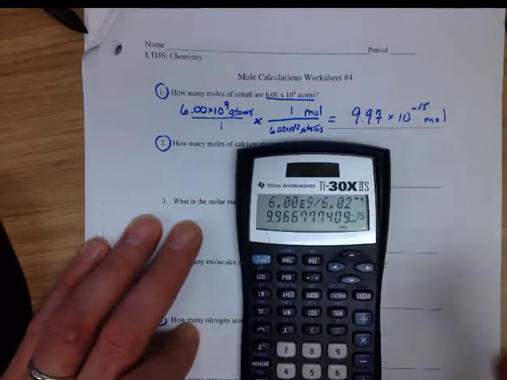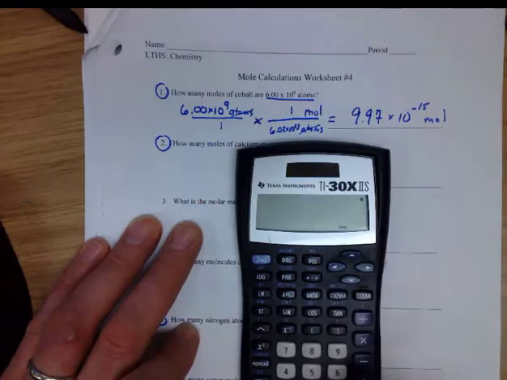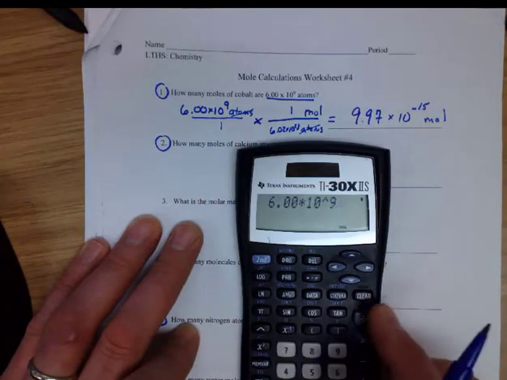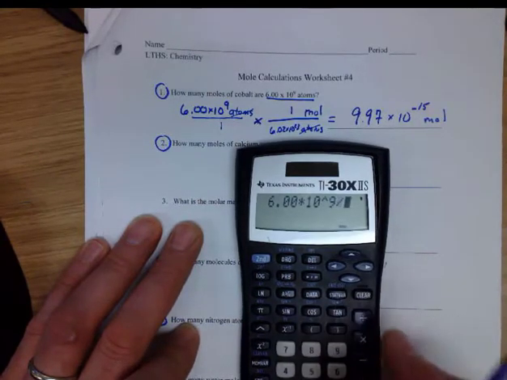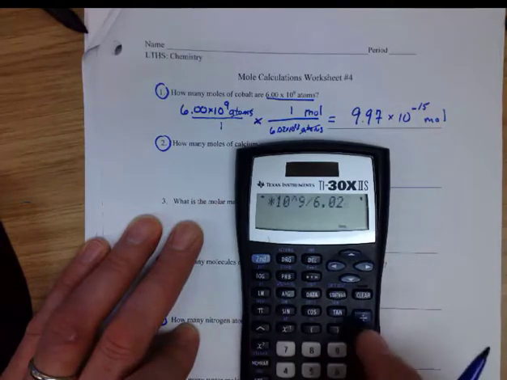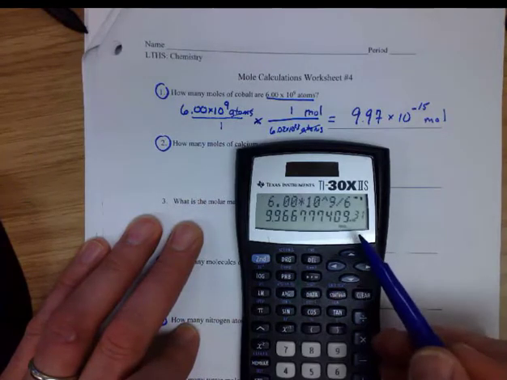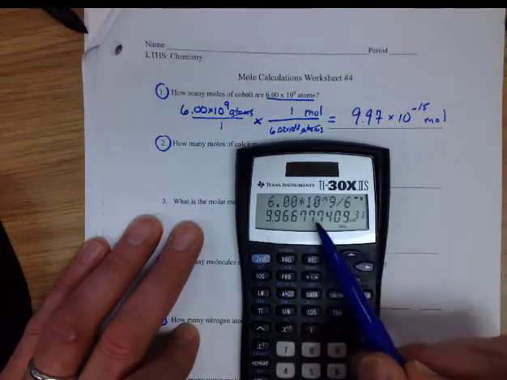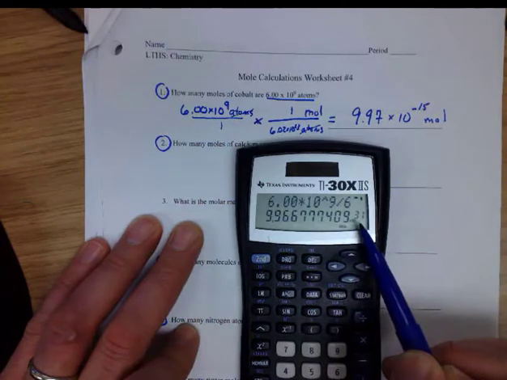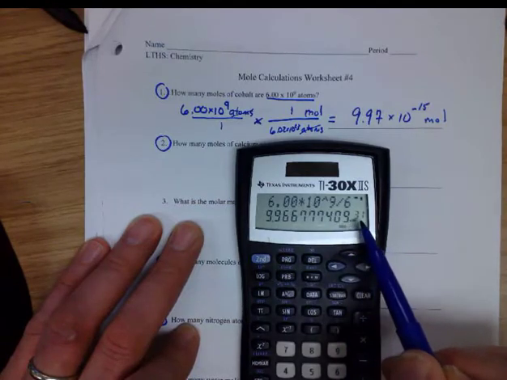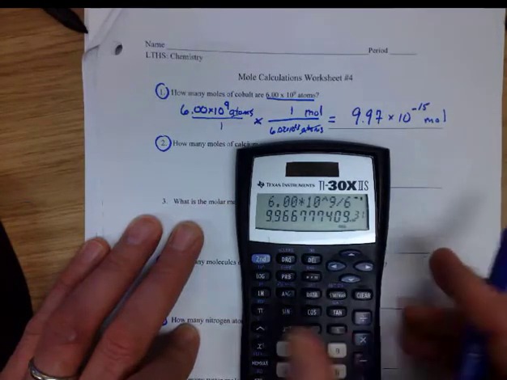I want to show you guys why we don't want to use the caret. So 6.00 times 10 caret 9, right? That's 6 times 10 to the 9th. Divide by 6.02 times 10 caret 23. And you'll notice that my calculator came up with the exact same answer, except the scientific notation is completely different. It gave me 9.97 times 10 to the 31st power.